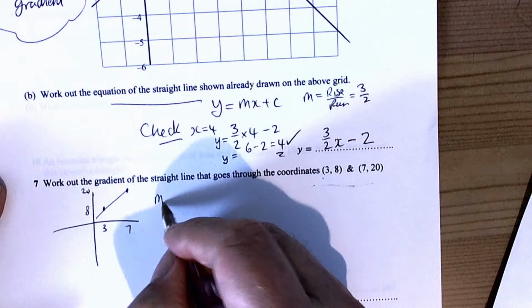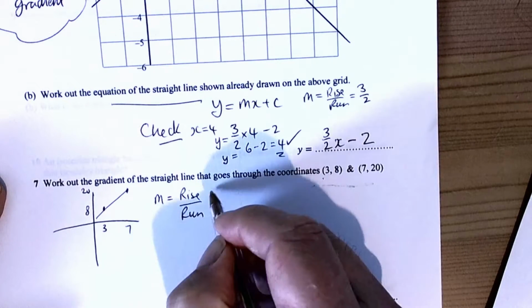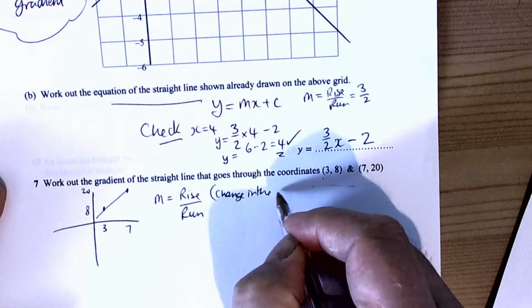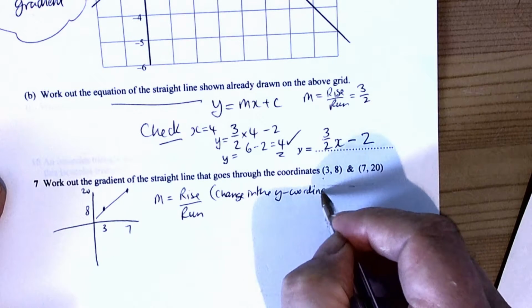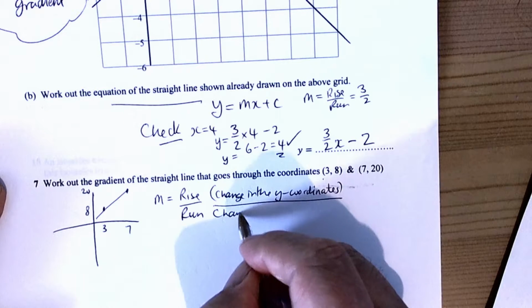Well, the formula for the gradient is given as the rise over the run, which is literally the change in the y coordinates, in other words the difference between them, over the change in the x coordinates.